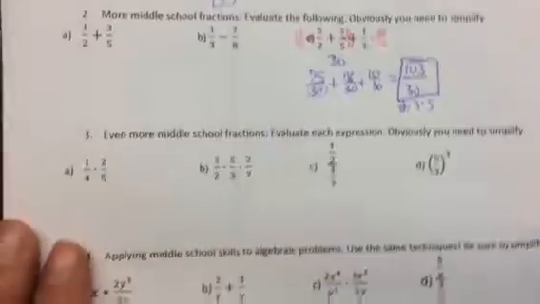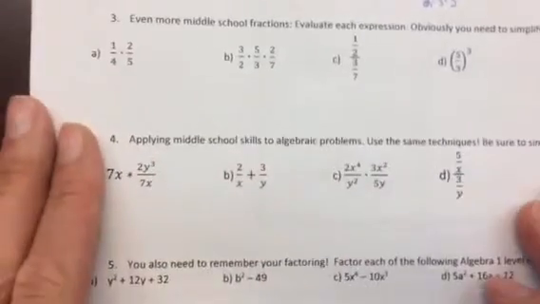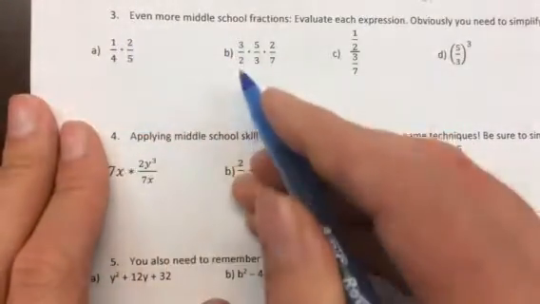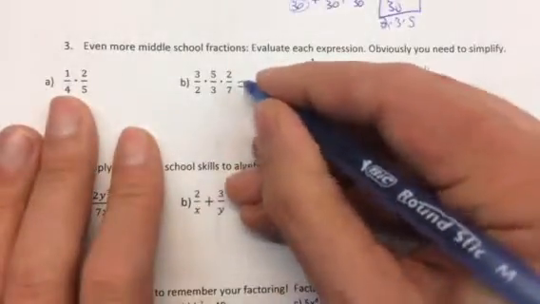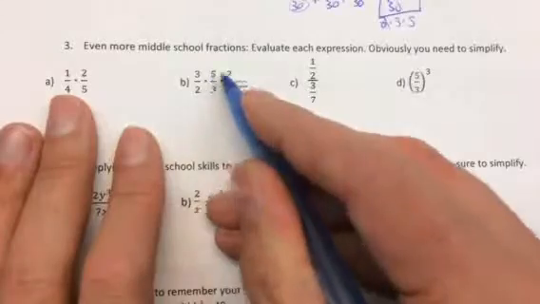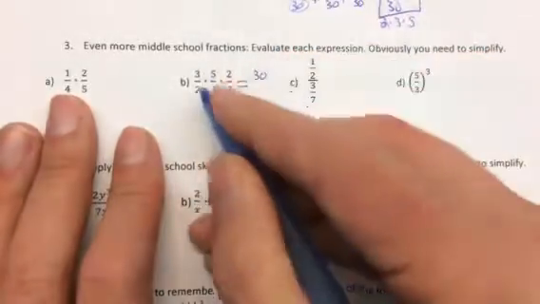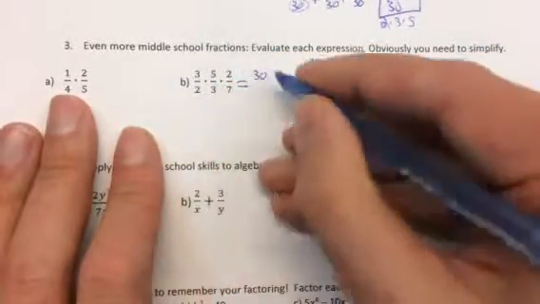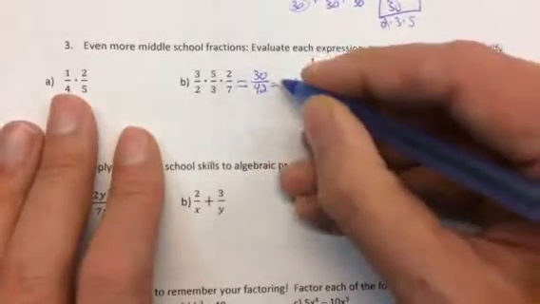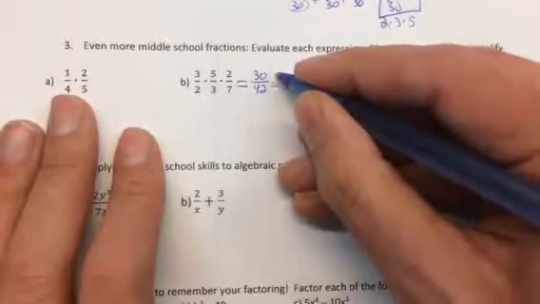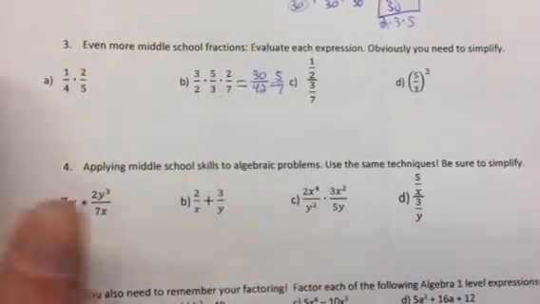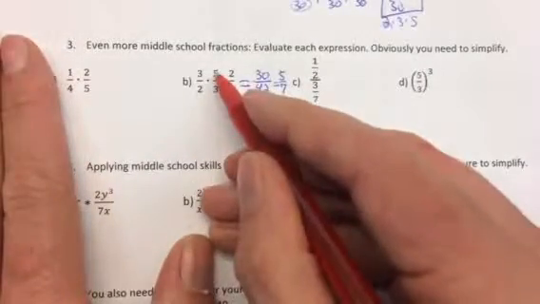All right. When you are multiplying, you can multiply straight across. That's how you multiply. And I want to show two different ways of doing this one before I move on. We could do 3 times 5 is 15, 15 times 2 is 30, 2 times 3 is 6, 6 times 7 is 42. And then we could simplify by dividing each of these by 6. So you get 5/7.